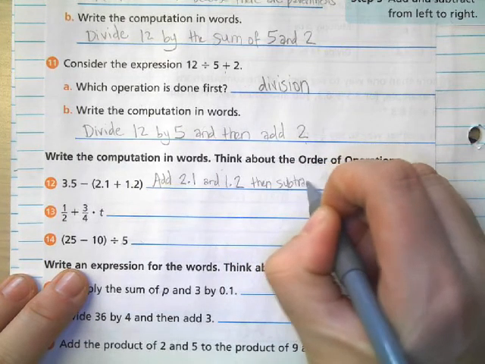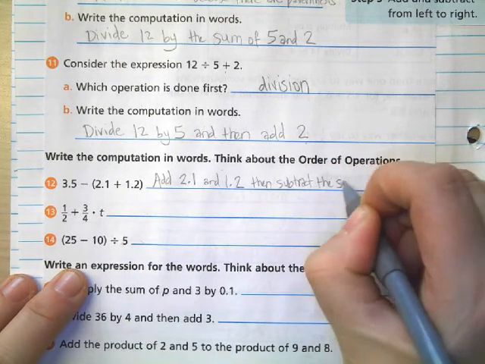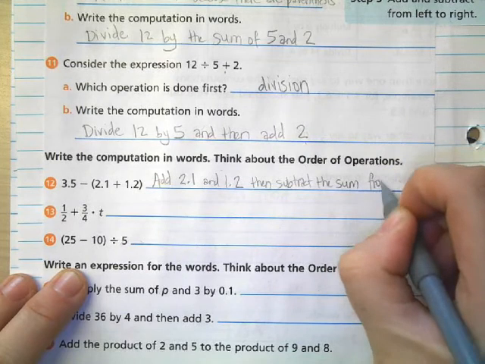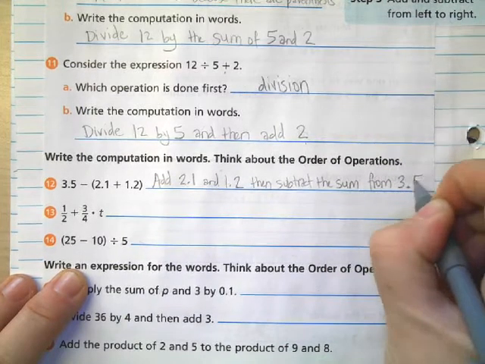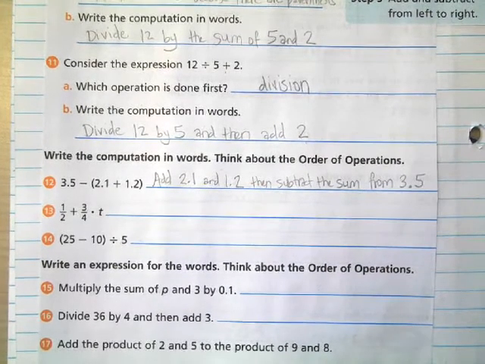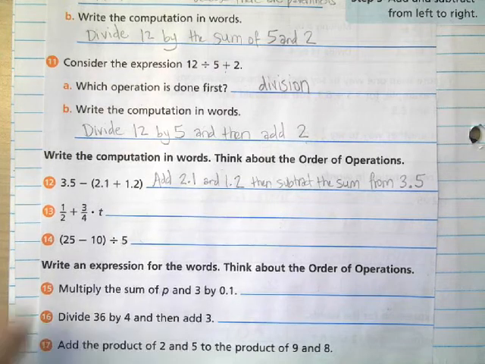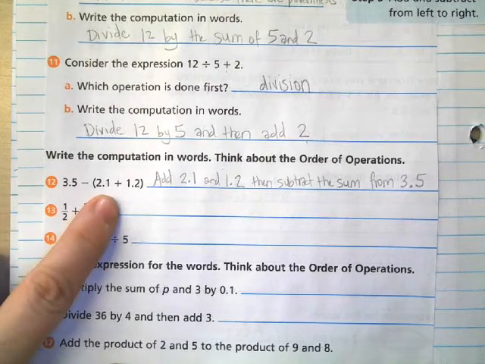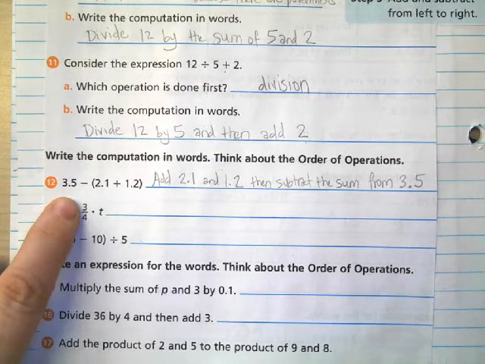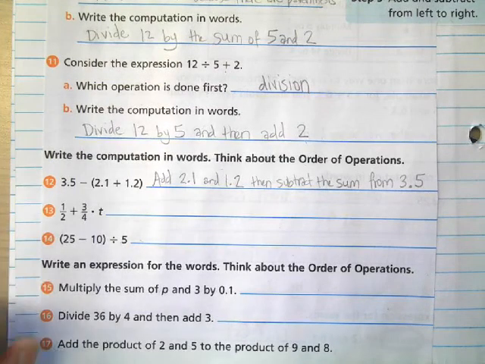Then subtract the sum from 3.5. Add 2.1 and 1.2, then subtract the sum from 3.5. Is there another way to have said this? Yeah, I want you to think about it. What other way could this one have been said? It could have said, subtract the sum of 2.1 and 1.2 from 3.5.